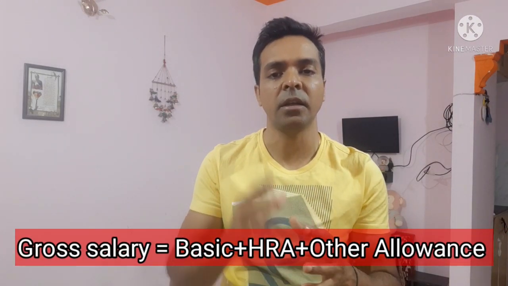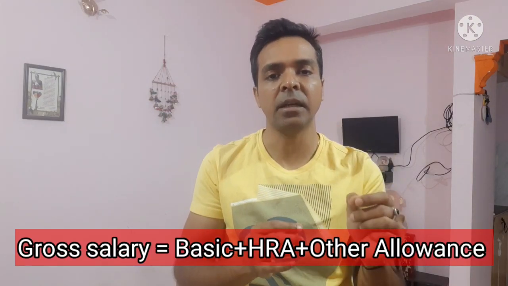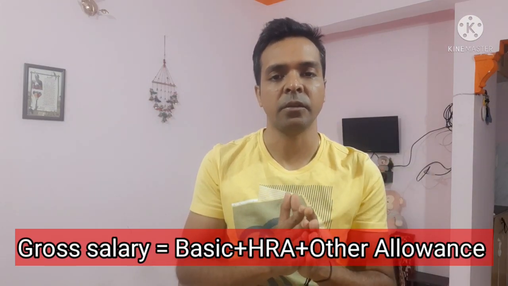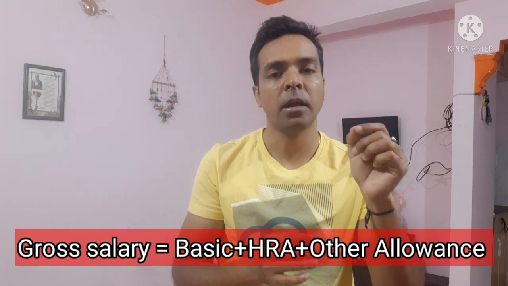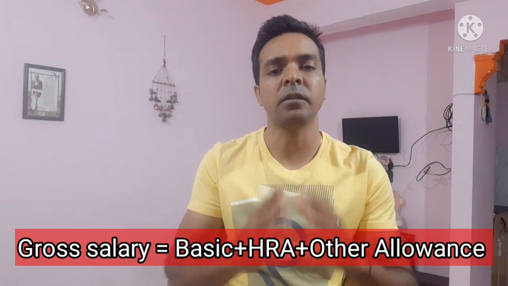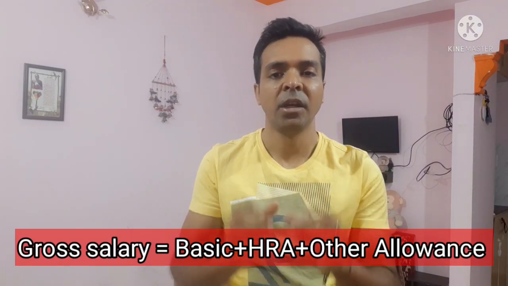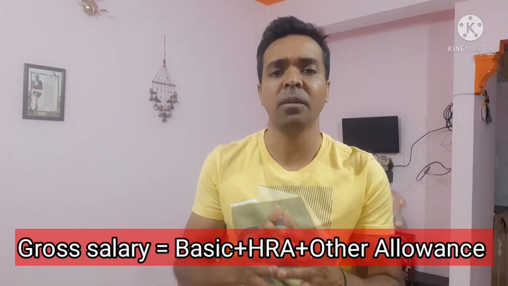Next thing, let's look at the CTC structure in India. In India, your gross income is equal to your basic plus HRA plus your other allowances. Now HRA and other allowances are exempted from tax under certain terms and conditions, whereas the basic is fully taxable. Now hearing this, you might think, why take basic then?